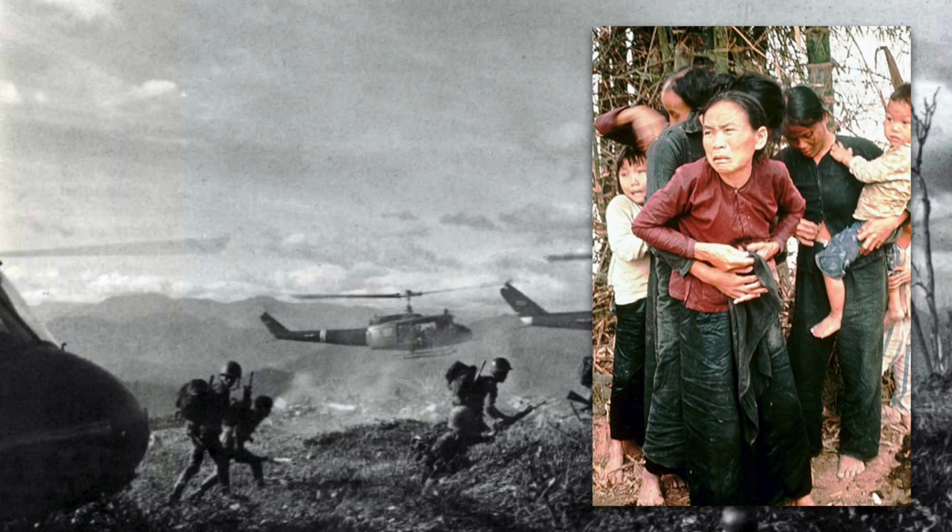Alongside this erosion of hard power came a significant loss of soft power. The moral authority of the United States suffered as reports of atrocities committed by American troops in Vietnam, such as the My Lai massacre, were publicized and condemned around the world. The war, once framed as a fight for freedom, now appeared to many as an act of imperial aggression.